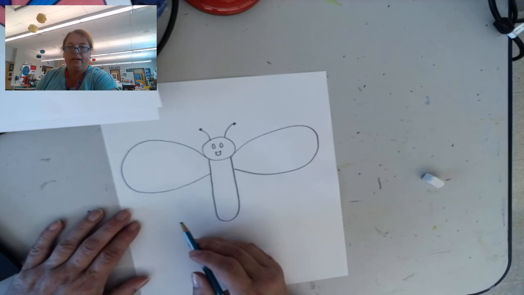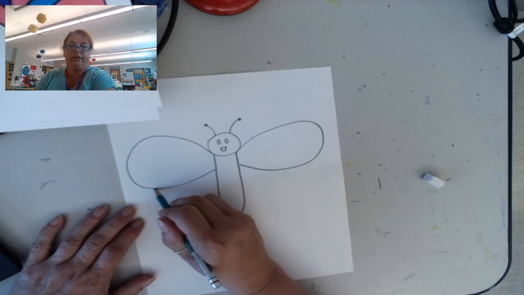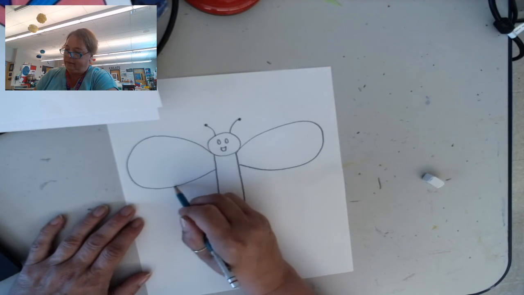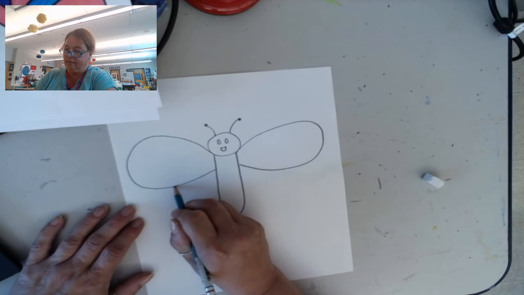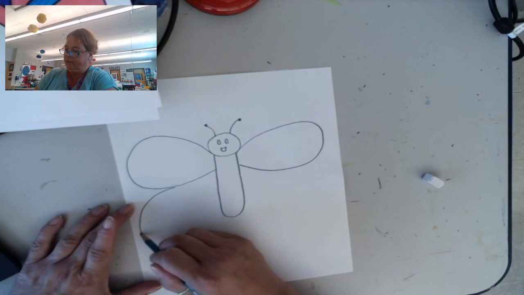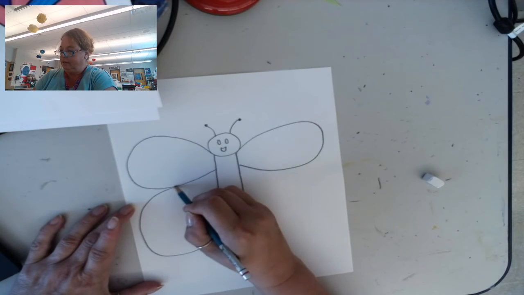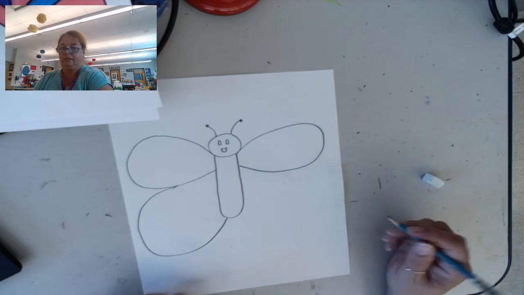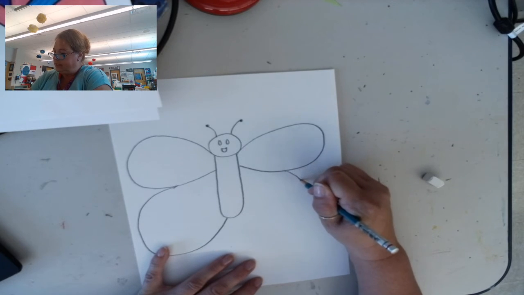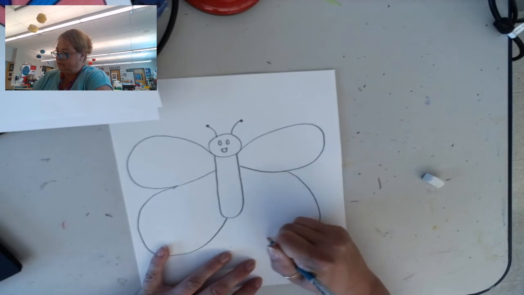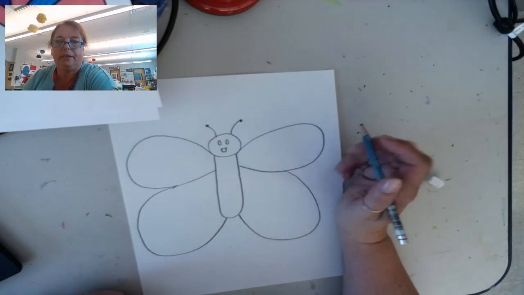And then for the second wing, on the bottom wings, I'm going to start here, well, maybe about here, kind of in the middle of the wing, and I'm going to come down and back up to the body. So I'll do that again over here, down, back up to the body. So it's not perfect, but it's pretty close.